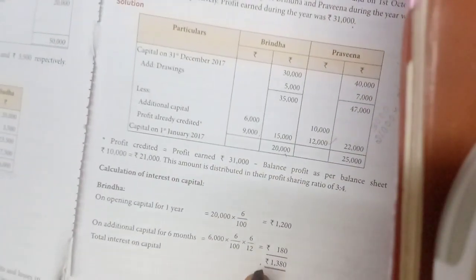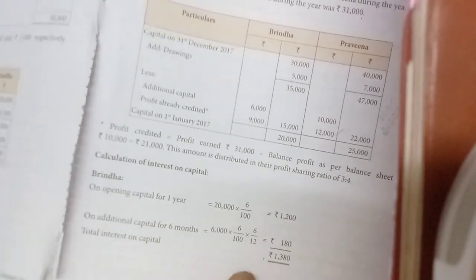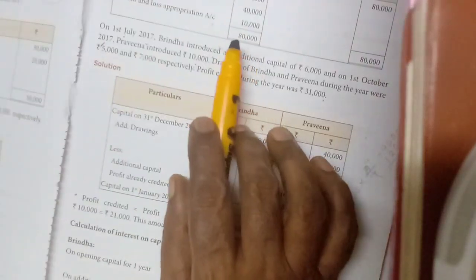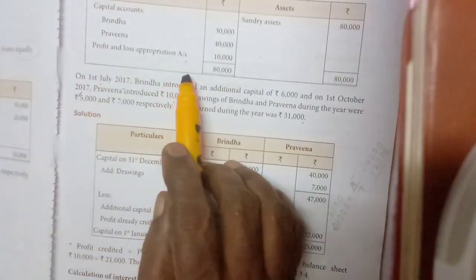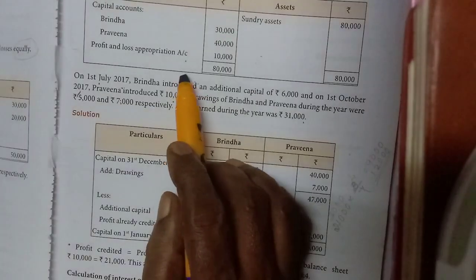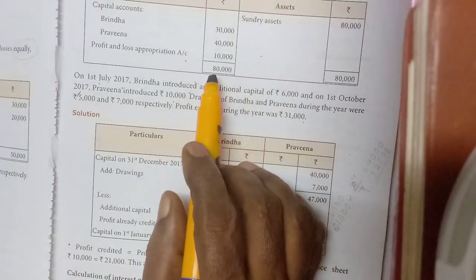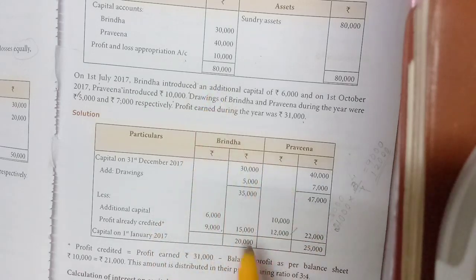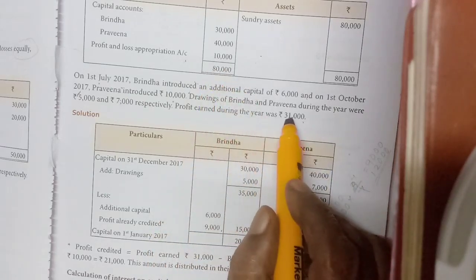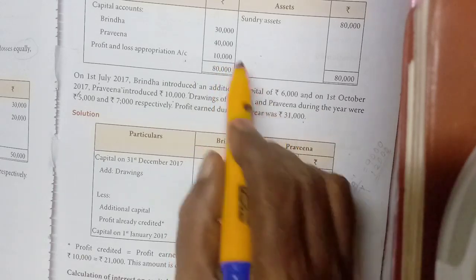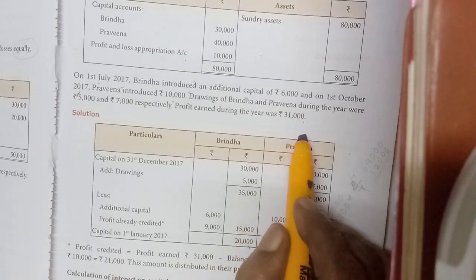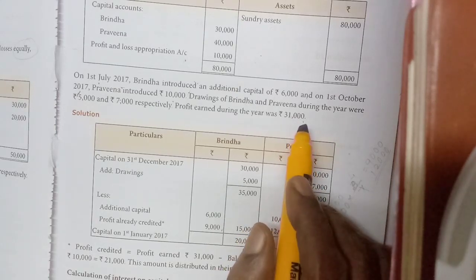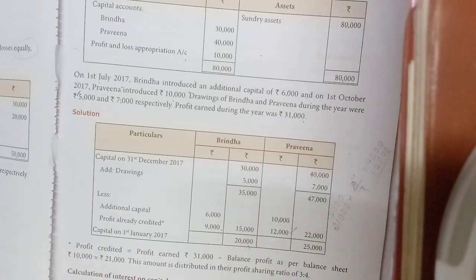Okay, students. See, here in this illustration, what is different from the previous problem is that the profit earned is given and the profit and loss appropriation account is also given, 10,000. In the previous problem it is not like that. So what we should do is subtract this amount from this amount. The remaining, that means 31 minus 10, 21,000, should be divided among the partners in the profit sharing ratio. Okay, that is the difference. All the other things are the same.